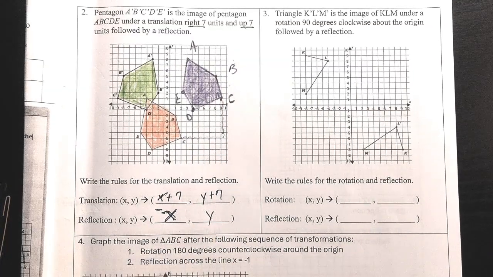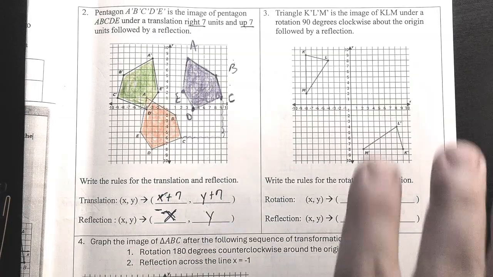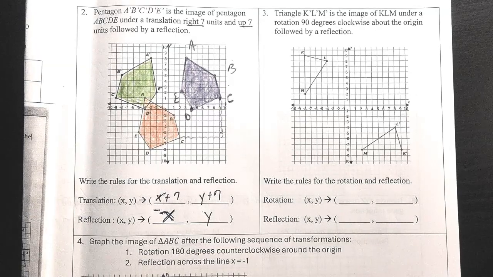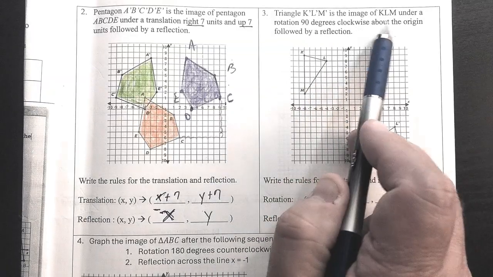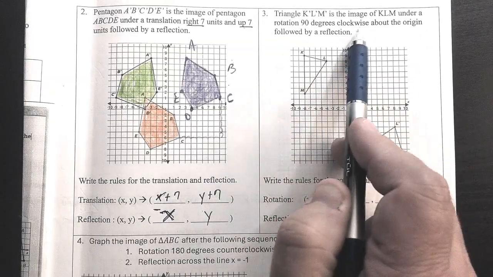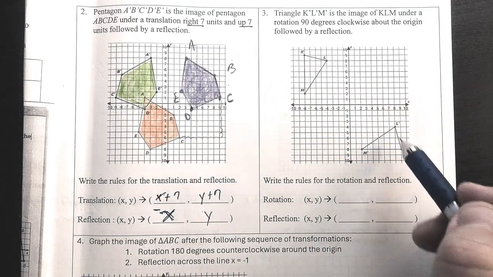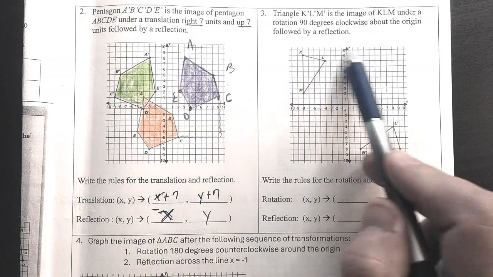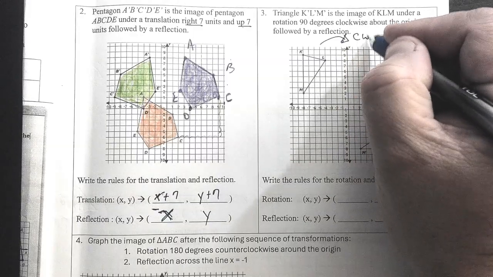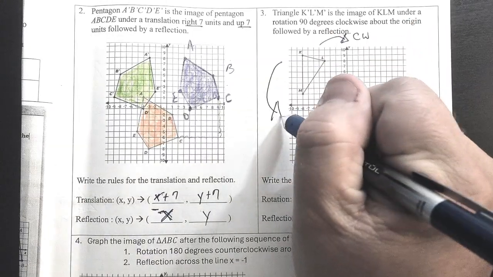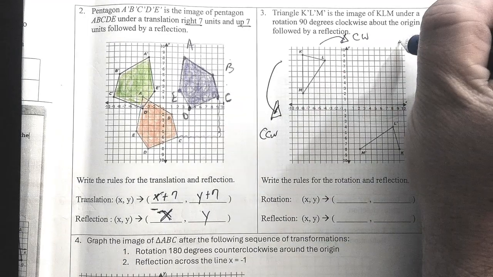And of course your coordinate rules down here. More important, we'll plot the points over here. All right, so over here, triangle K prime, L prime, M prime is the image of KLM under a rotation of 90 degrees clockwise about the origin, followed by a reflection. So 90 degrees clockwise would take us this way. So we're going to go that way because that's clockwise. This way would be counterclockwise. And 90 degrees puts us over here.